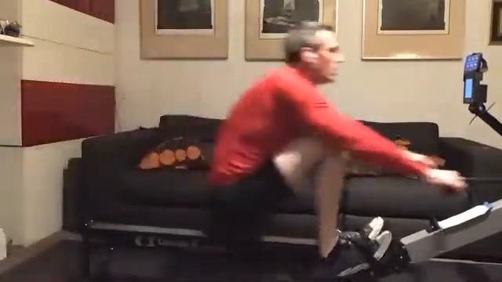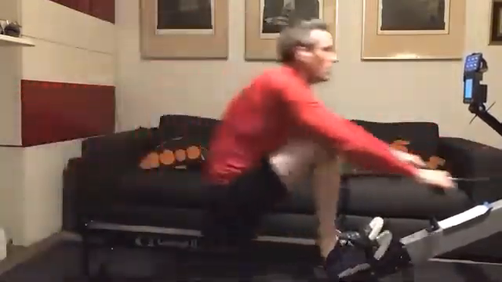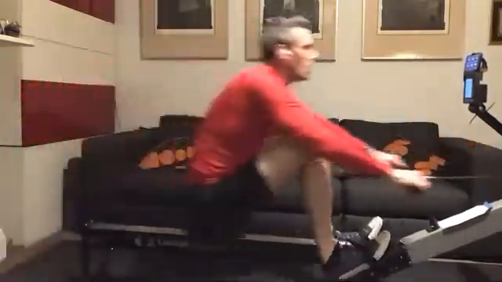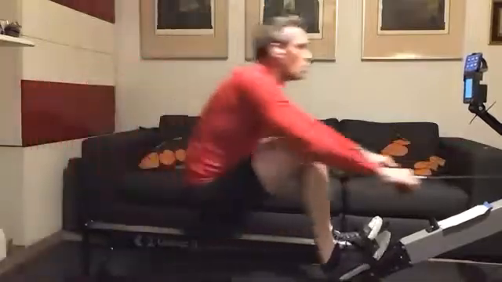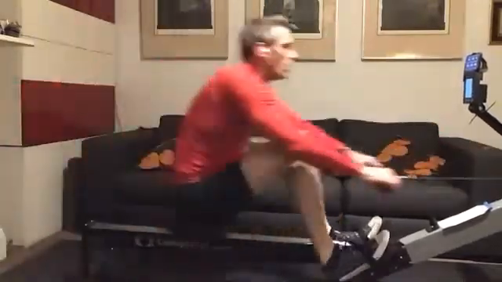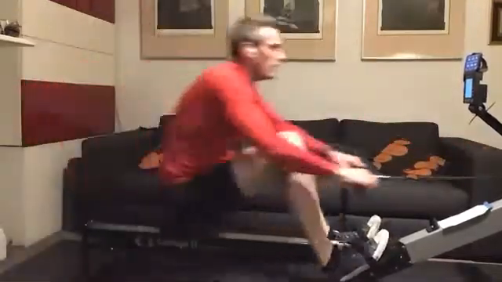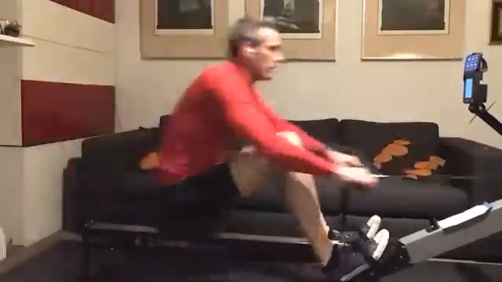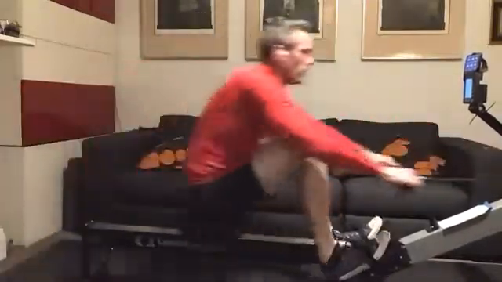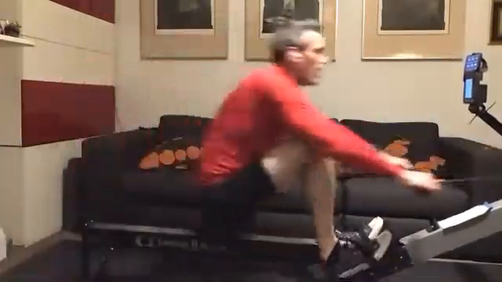Now striking 28. Keep that same technique. Pushing the legs, opening the back against the legs. Up to, on the next, go. Free rate, 30 seconds.